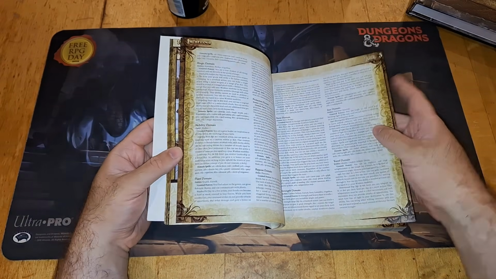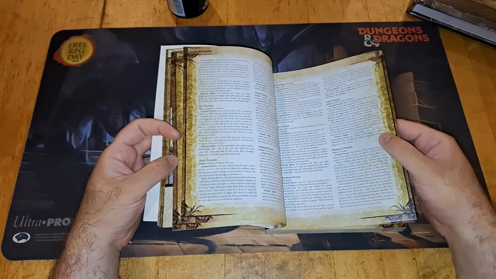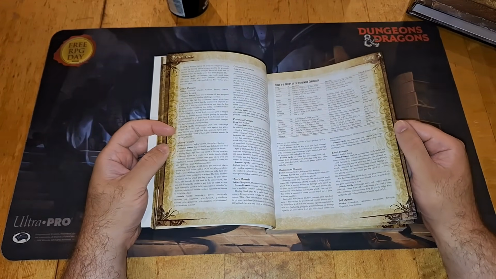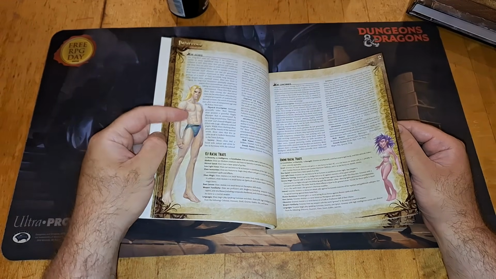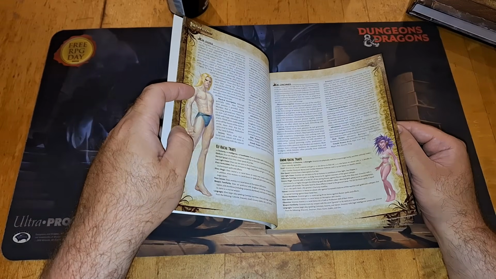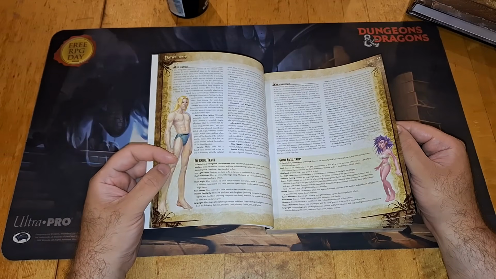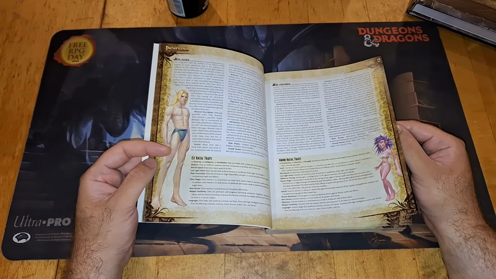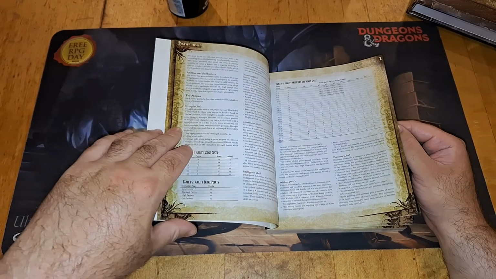Now, I think in 3.0 and 3.5, your favorite class is only really considered for things like multi-classing and experience point penalties. However, in this version of the game, I think you can just get to choose your favorite class at any time when you're doing character creation. So I just want to see if I can find that here.